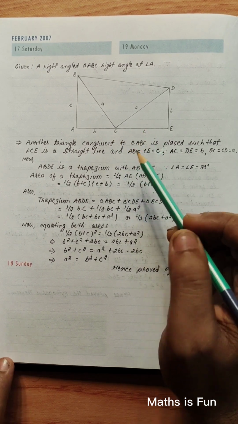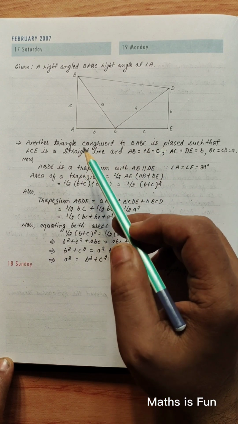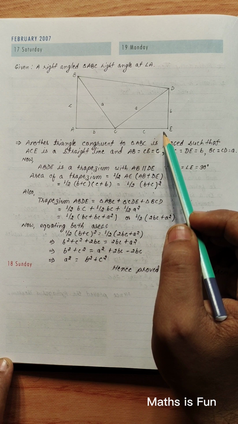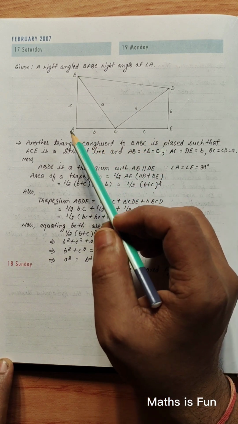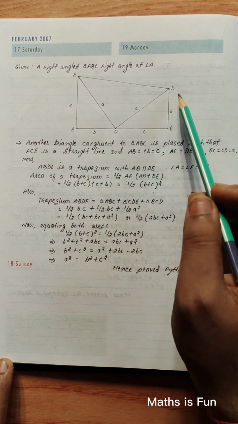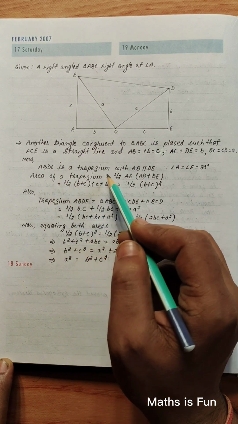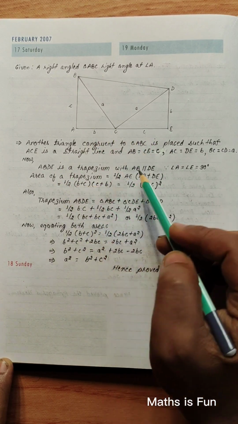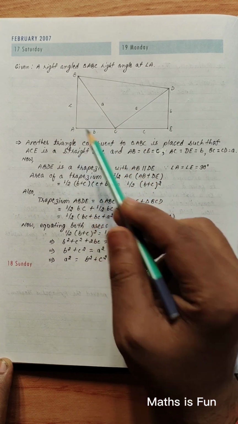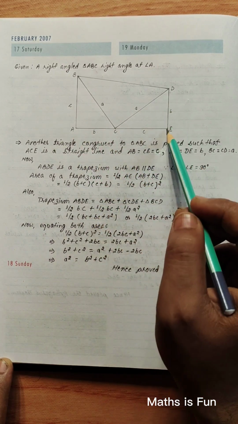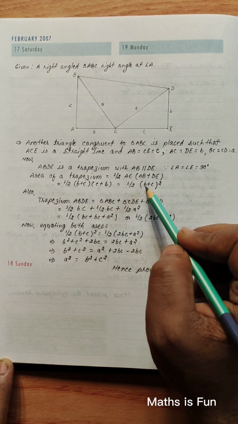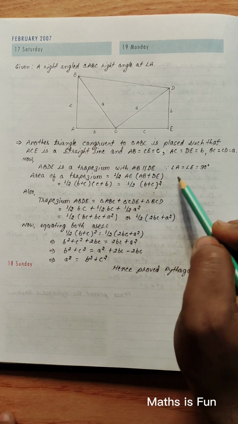Now the area of trapezium is half multiplied by AE, that is its height, multiplied by the sum of its parallel sides, that is AB plus DE. So half, AE is B plus C, and AB is C and DE is B. So it comes out to be half bracket B plus C square.